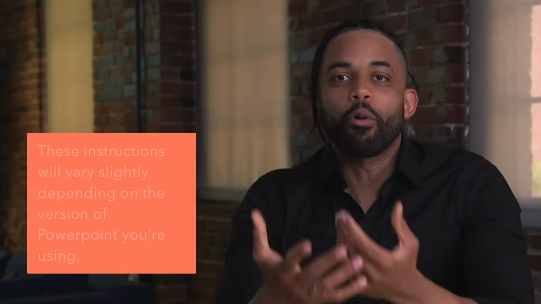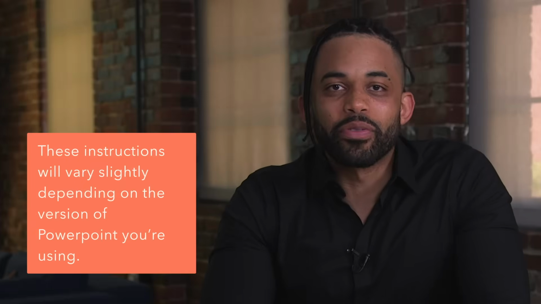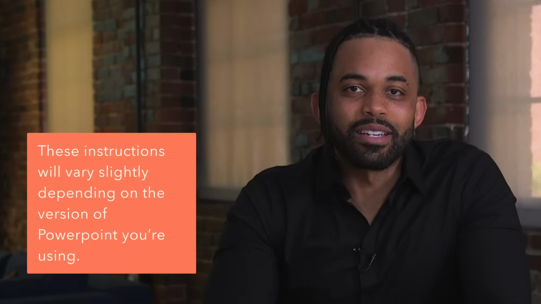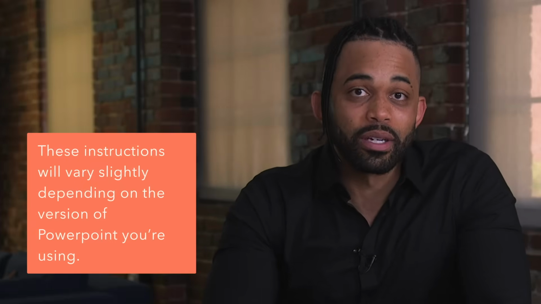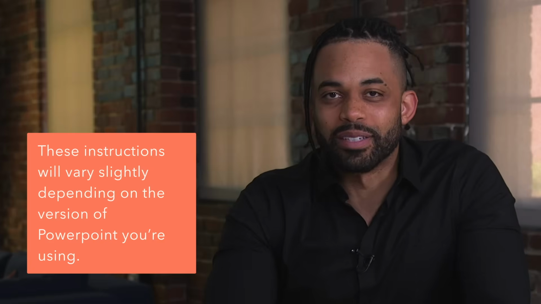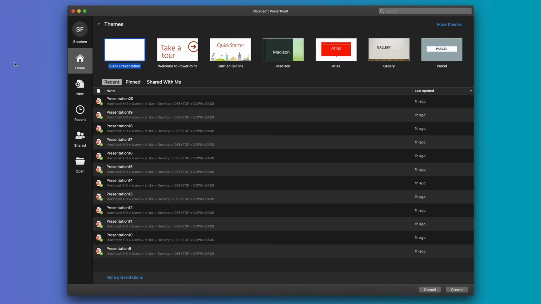Let's get started. Before we fully dive in, it's important to note that these instructions will vary slightly depending on the version of PowerPoint you're using, and whether you're on a Mac or a PC. First things first, this is what you'll see when you open up PowerPoint on your computer. From here, you have a few options to get started.